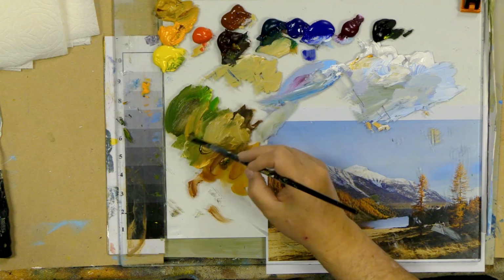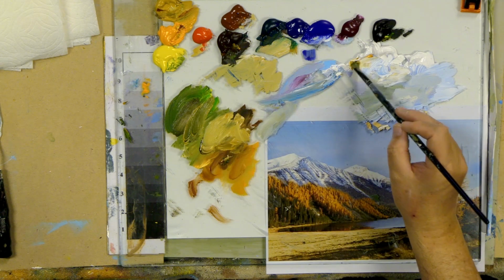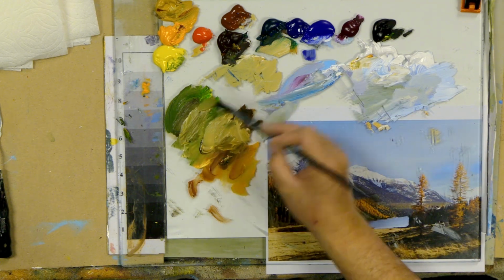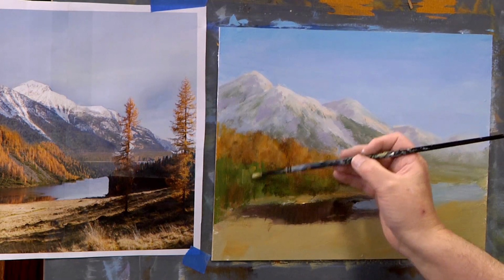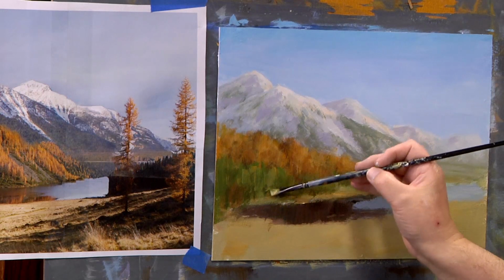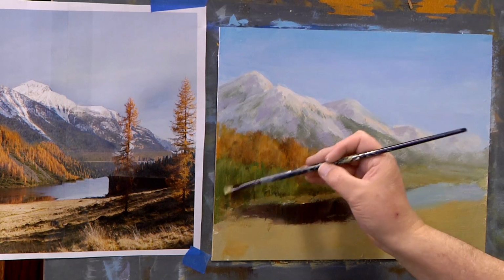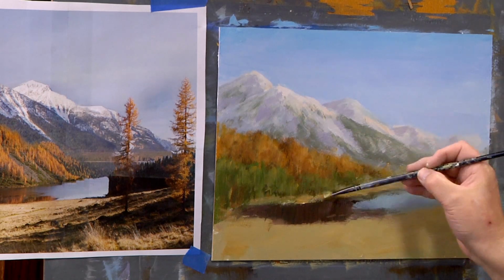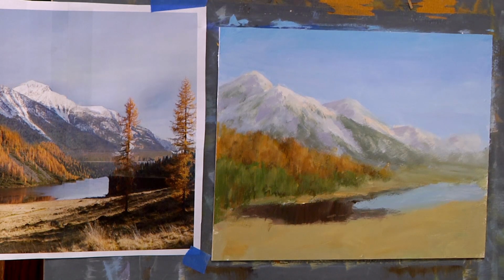Let's get a little bit of our yellow oxide and some tiny touch of black and a little bit of white, and we'll create just a few lights into these trees here. It might be a little bit wide there, but just a few of the lights into that.